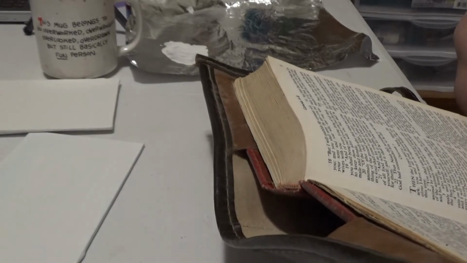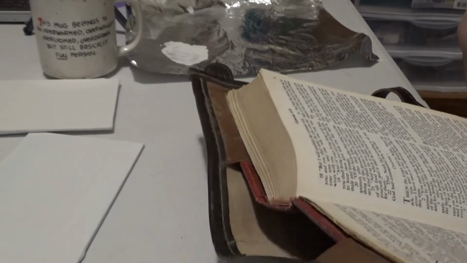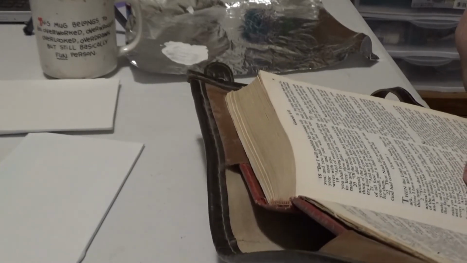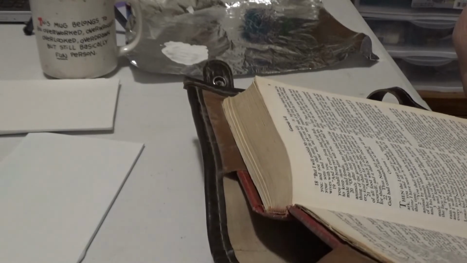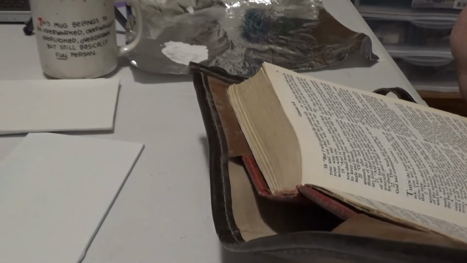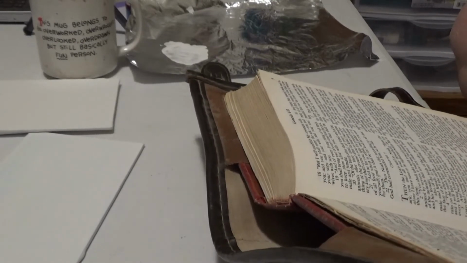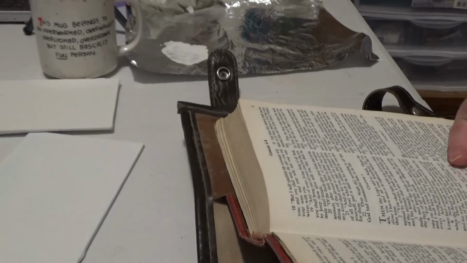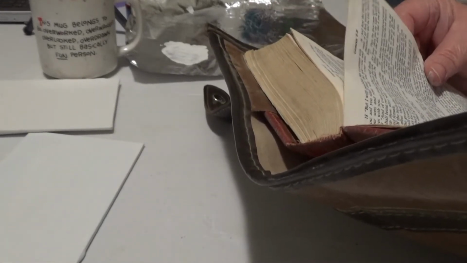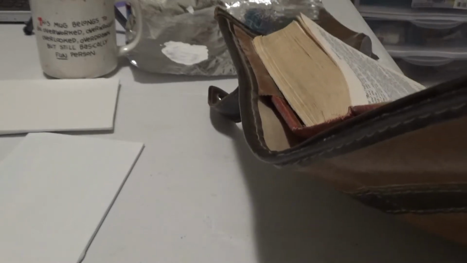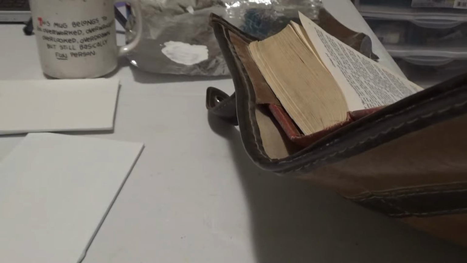These are the records of the generations of Noah. Well, I'm not going to go through all of that, but he had 3 sons, Shem, Ham, and Japheth. Now they were married and they had their wives, and all of them were in the ark. It says Noah did according to all that God had commanded him.